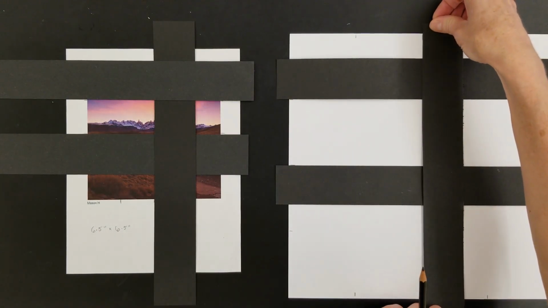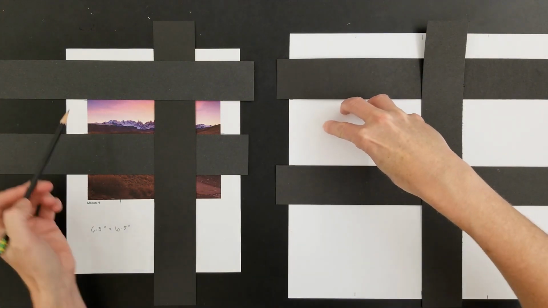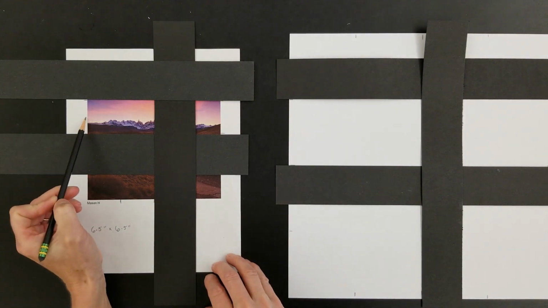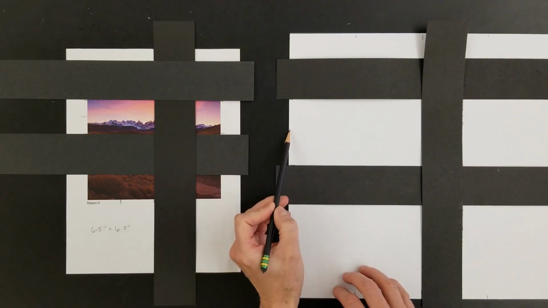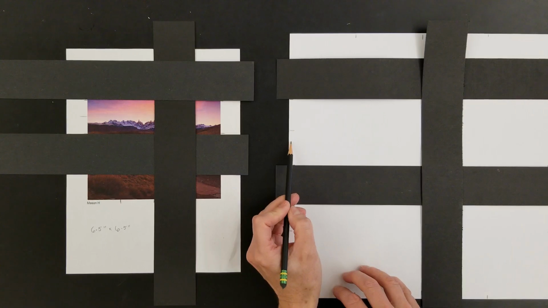Okay, now I know that I'm only going to be looking at this section of my paper. So you could even go halfway. I mark sometimes halfway in between there, and I know that this mountain range is going to start down here.